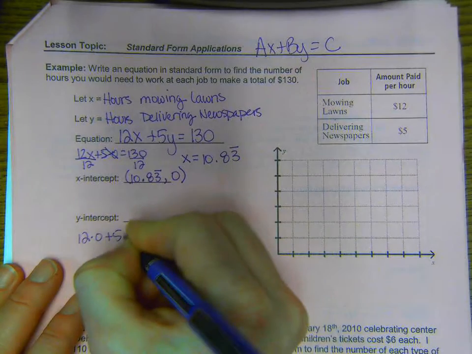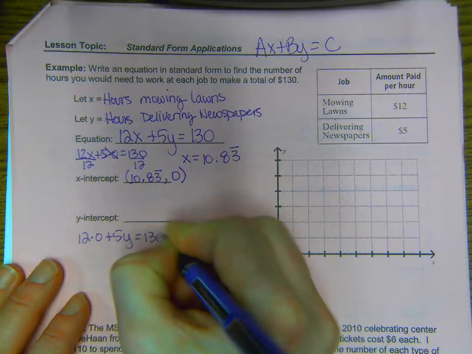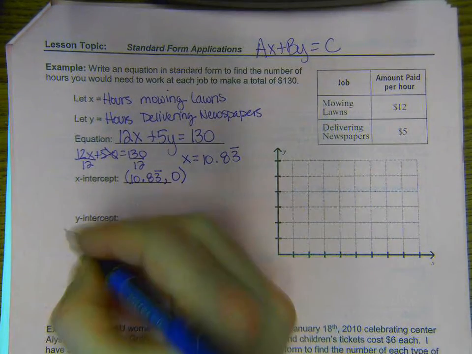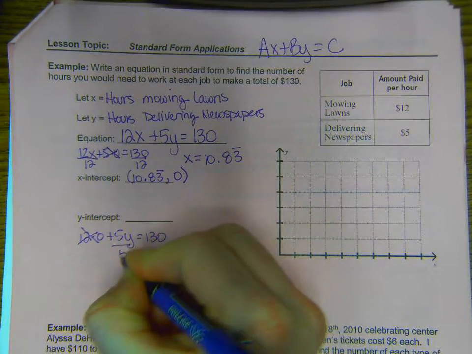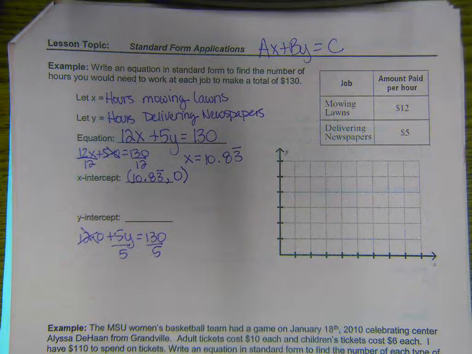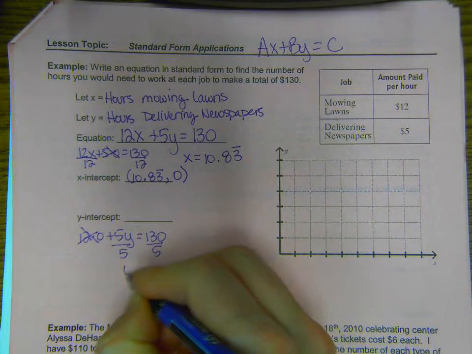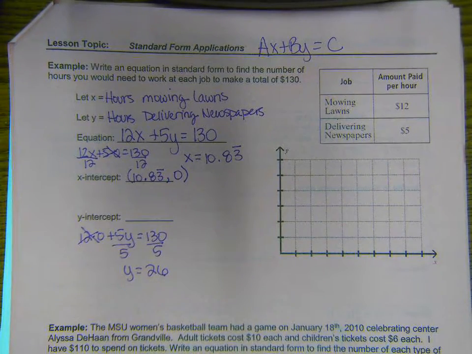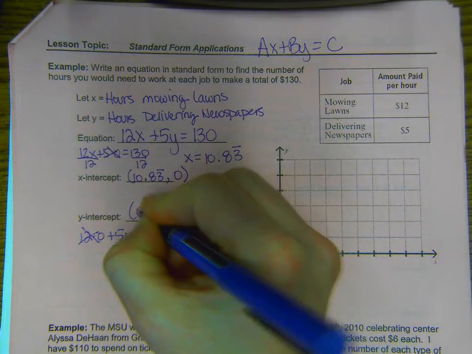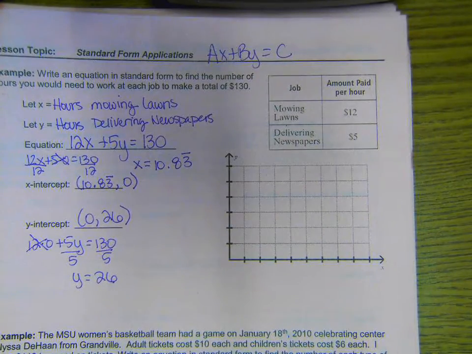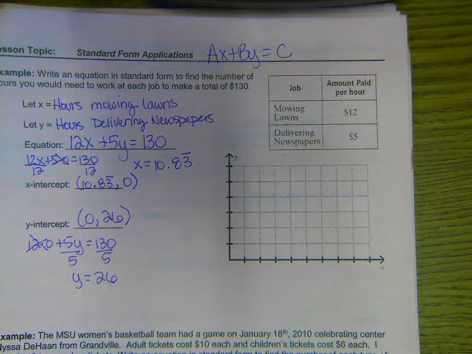Good. So this time we put the 0 in for the x. So that cancels, and now we have 130 divided by 5. Can somebody tell me what that is? Okay. And so what point is that? Okay.